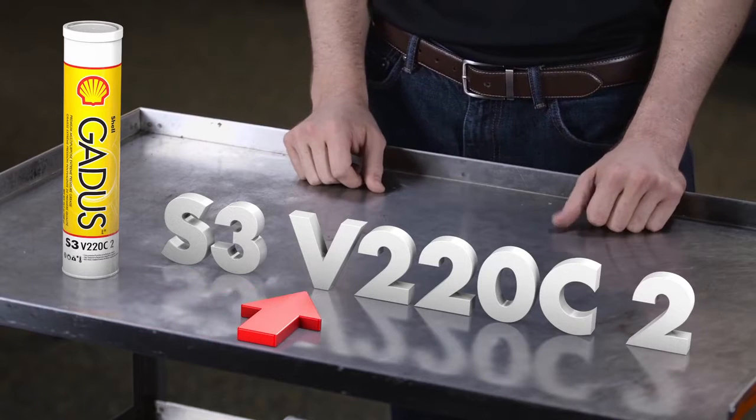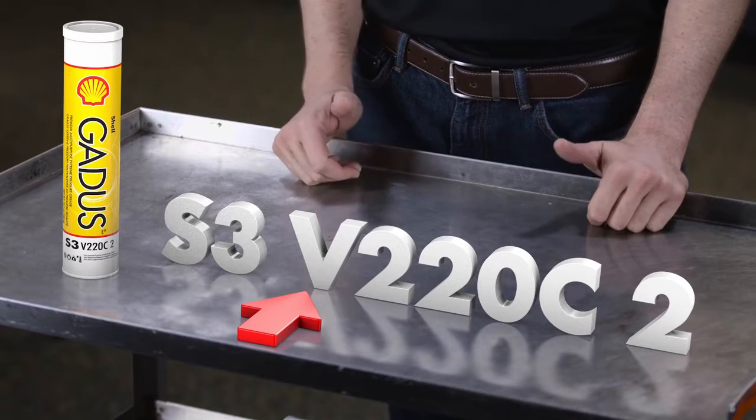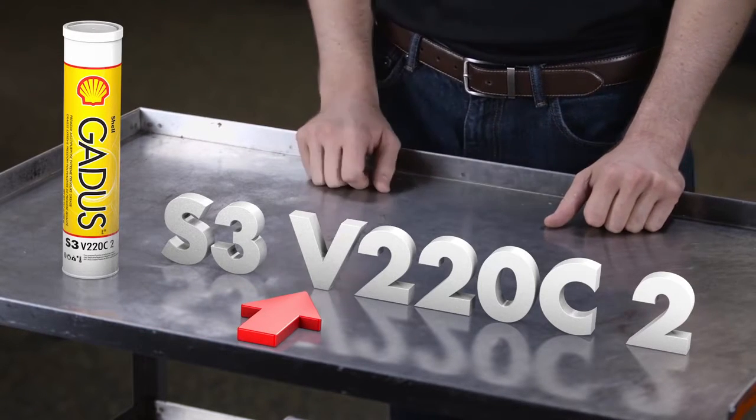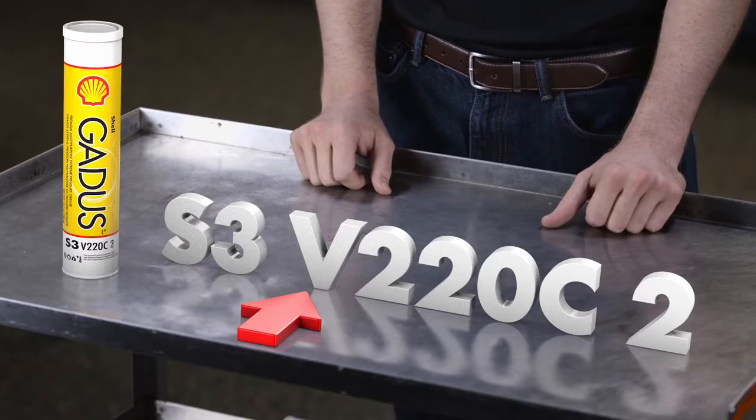The next slot, the letter T or the letter V, that's for the thickener type. Most common greases use either lithium, a lithium complex, or polyurea. For the lithium or lithium complex greases, these are indicated with the letter V, and polyurea is indicated with the letter T. There's other thickeners as well, but they're not as commonly used and are more for specialty applications.